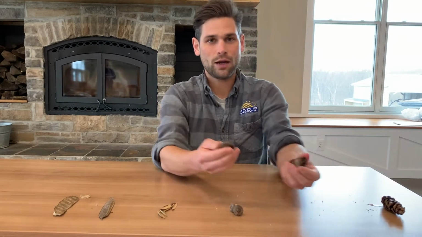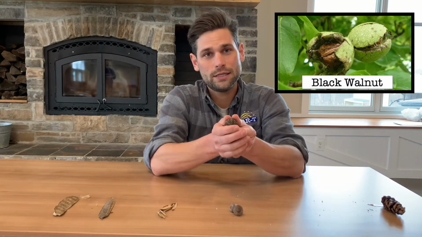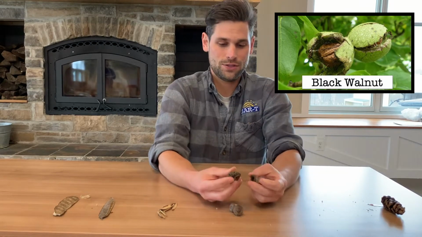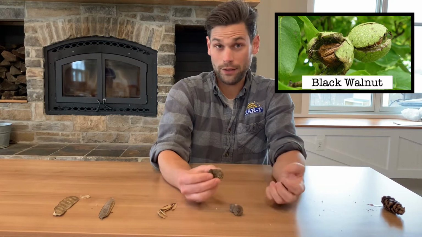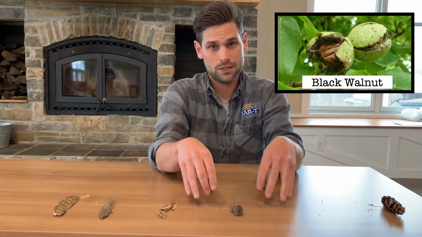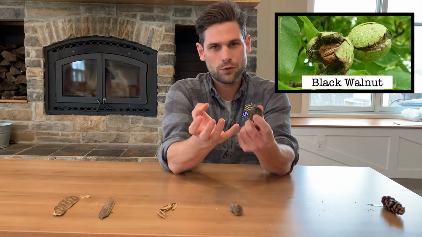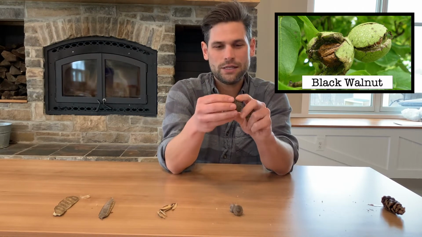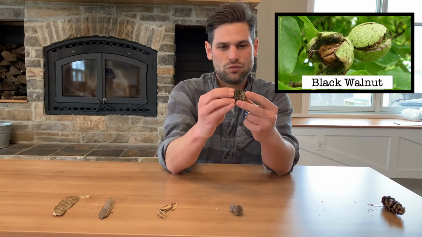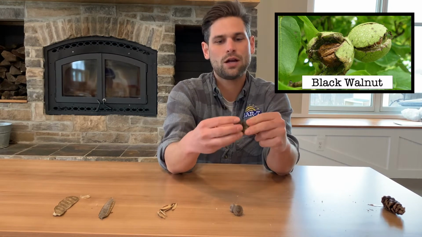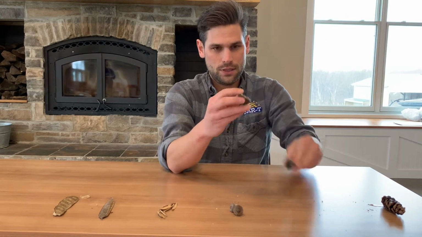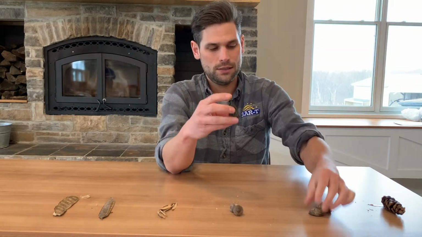Next, we have a black walnut. A black walnut is a lot like the walnuts that you guys would find in the store, but they grow wild and are native to this part of the world. They drop a big green fruit that breaks down and decomposes and leaves behind this really hard shell. It's hard to crack open, and inside is the walnut, or the seed.